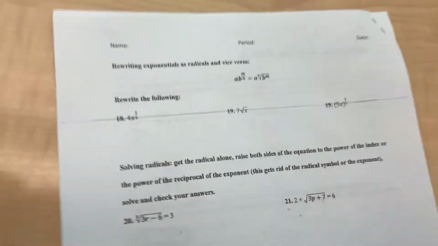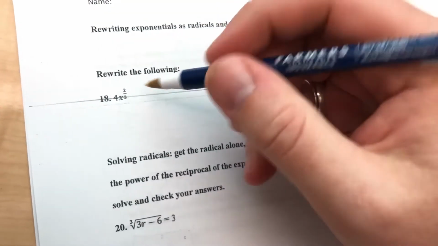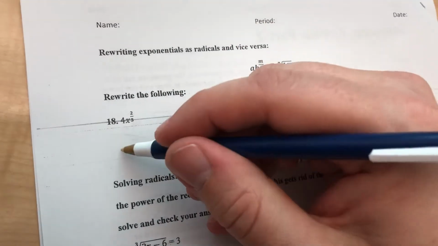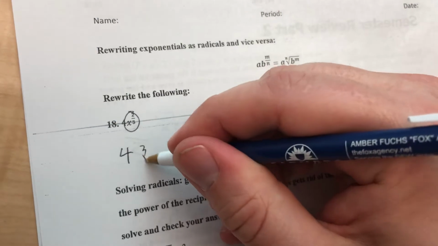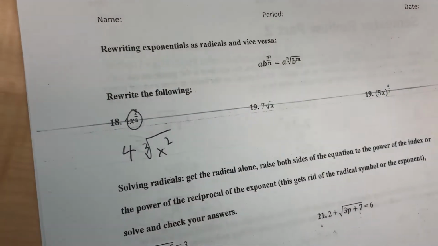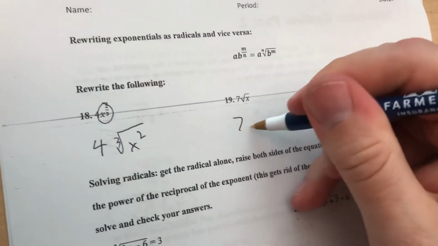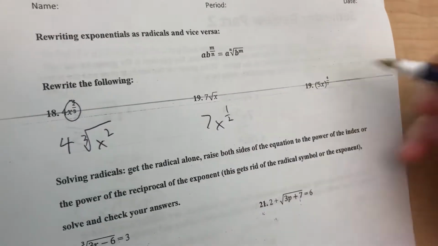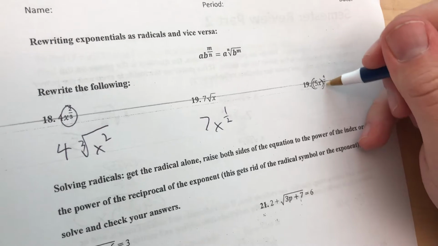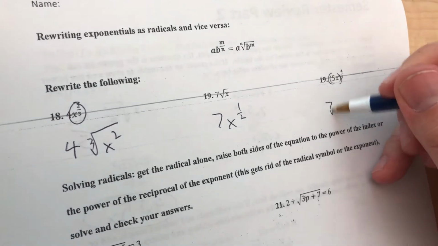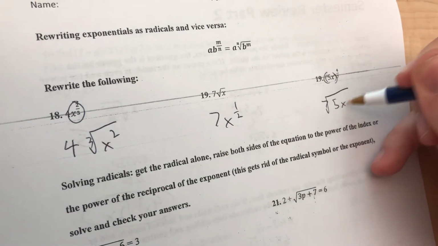With the back part of 2, 4x to the 2/3 would be still the 4 on the outside because the x is the only thing raised to the 2/3. That'd be the cube root of x squared. Square root of x would be x to the 1/2 power. And 5x to the 4/7. This one's finally like, this is in parentheses. This applies to both. It's the 7th root of 5x to the 4th.